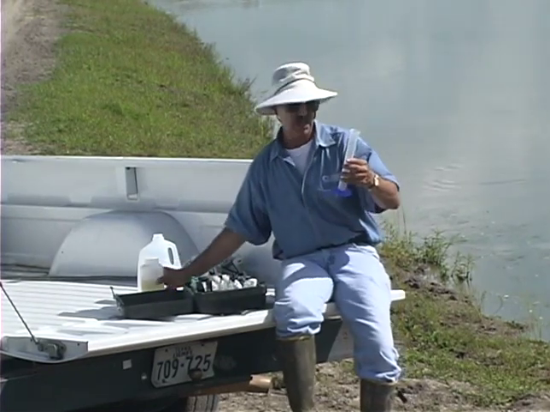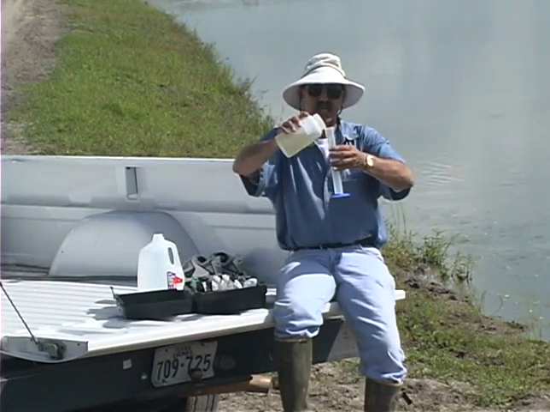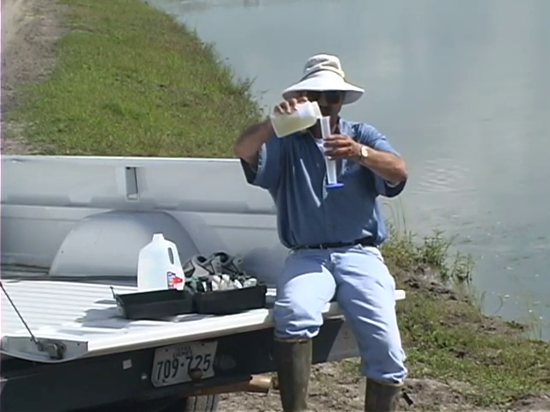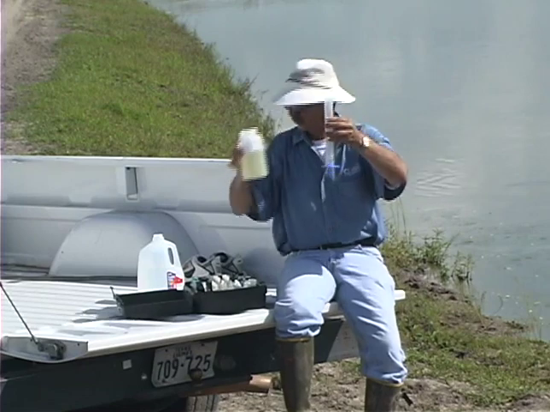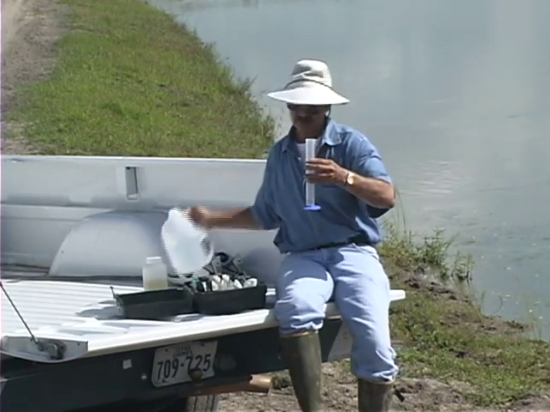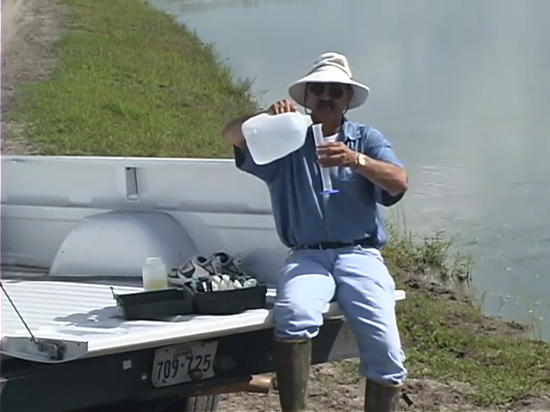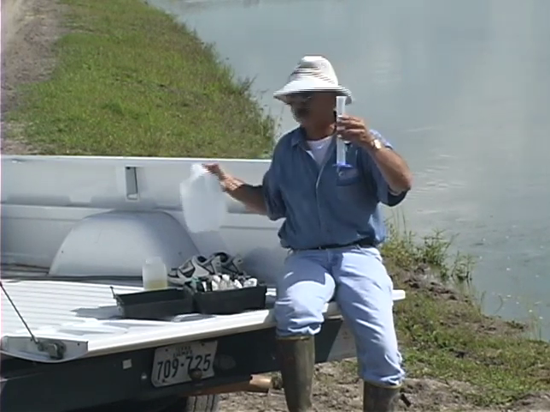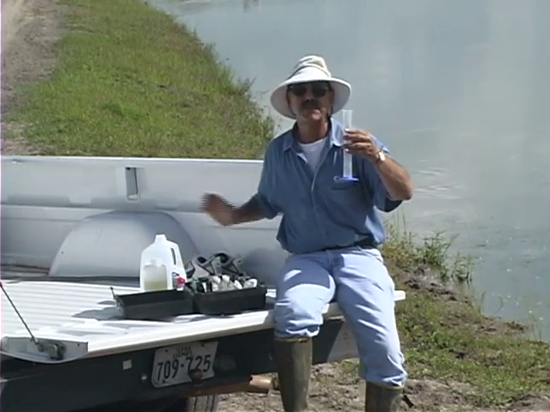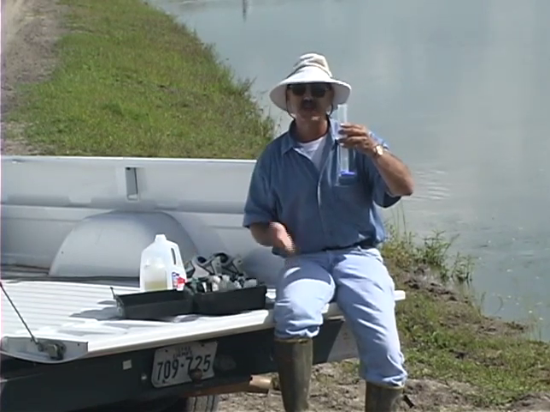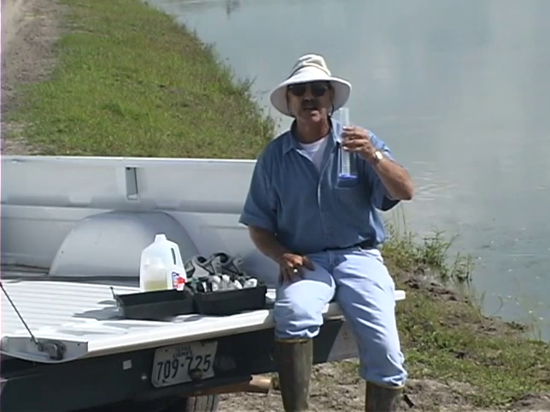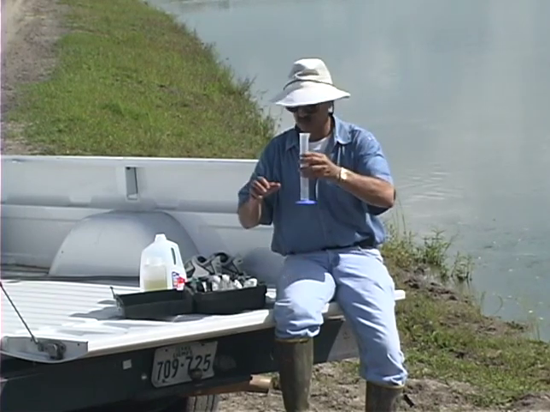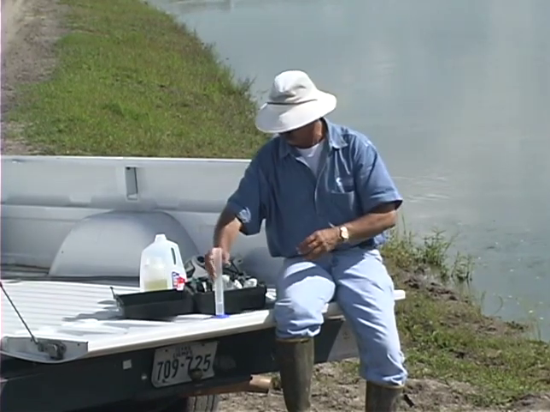To do this, we're going to start with a 10 milliliter sample of our pond water and 10 milliliters of distilled water, which will give us a 50-50 mixture, which should in effect lower the ammonia by 50% and thus allow us to test this water.